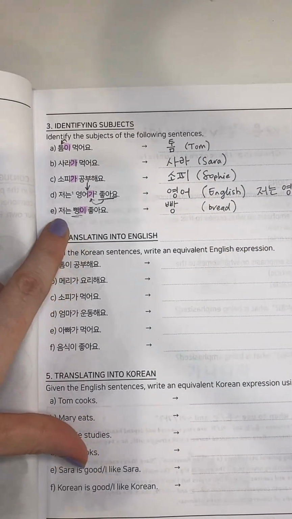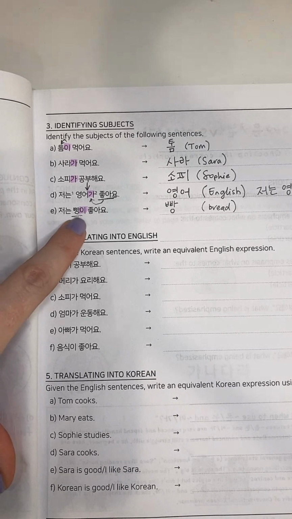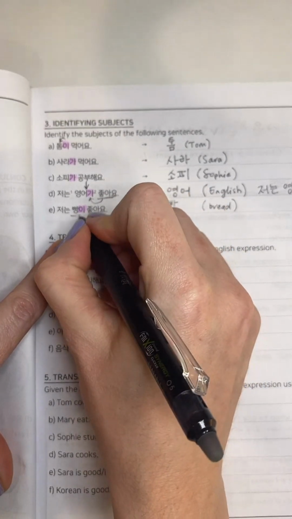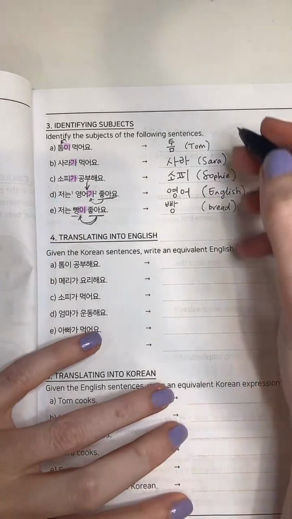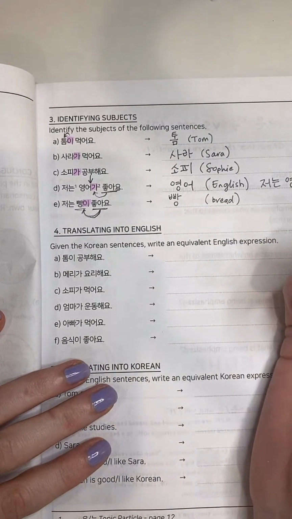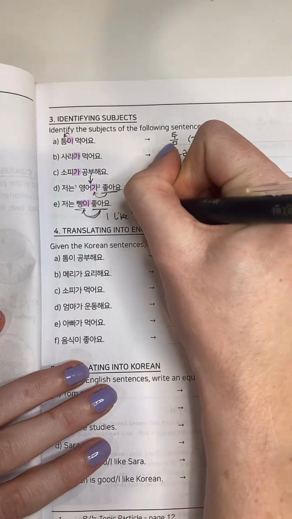This is kind of a similar sentence to this one. 저는 is the topic, so I'm talking about myself as the topic of the sentence, but I'm describing the bread. The bread is what is being described by 좋아요, the verb. I'm describing the bread is good. Bread is the subject. I like bread. Yes, beautiful. Thank you, Roxana. This means I like bread.